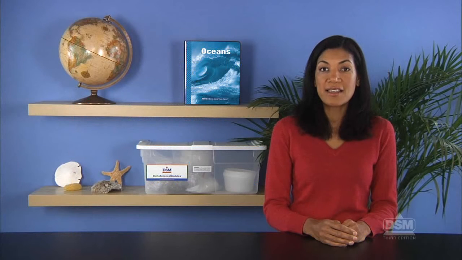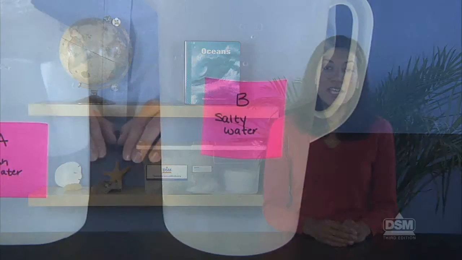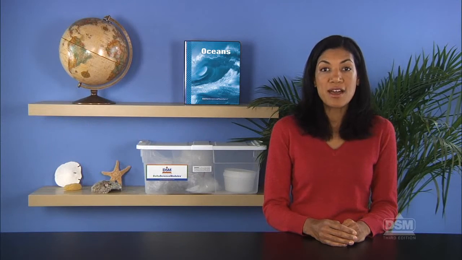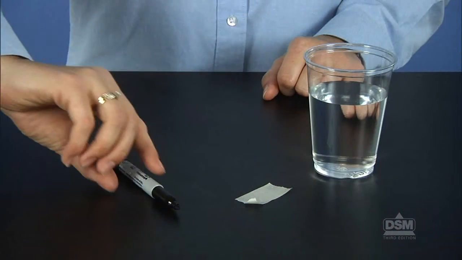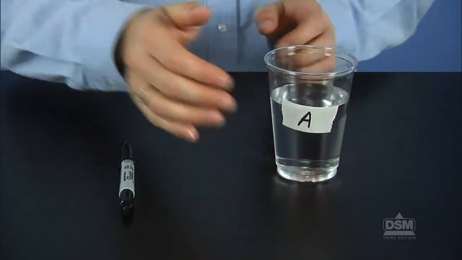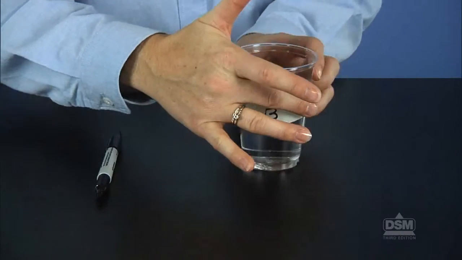Next, divide the class into teams of 2. Explain that you are going to give them 2 samples of water. One is fresh water, like they'd find in rivers and lakes, and the other is similar to ocean water. Challenge them to determine which is which. Distribute the cups of tap water and a piece of masking tape to each team. Tell the teams to label this cup A. Then distribute a cup of salt water to each team and have teams label this cup B.